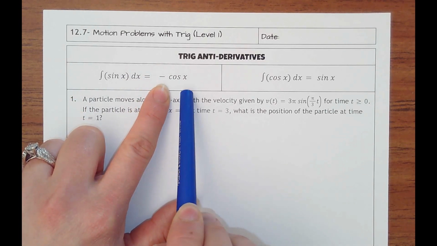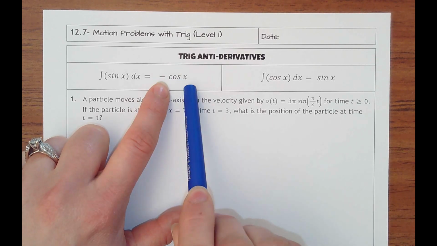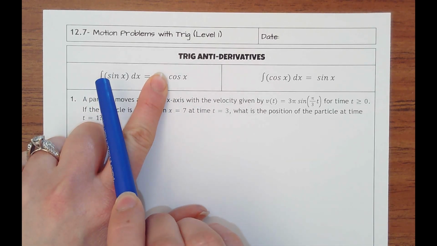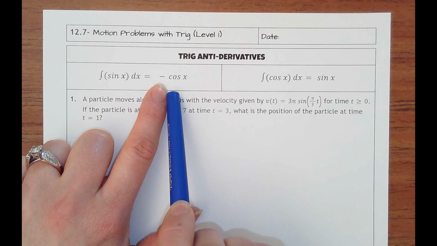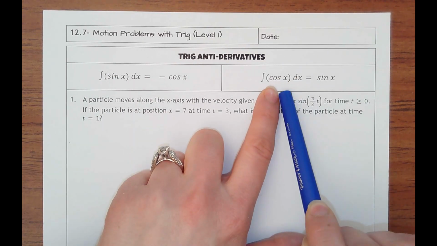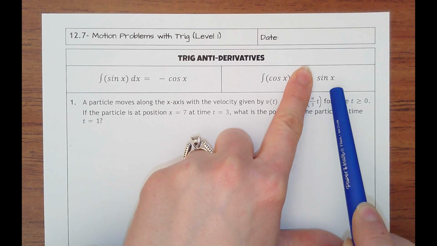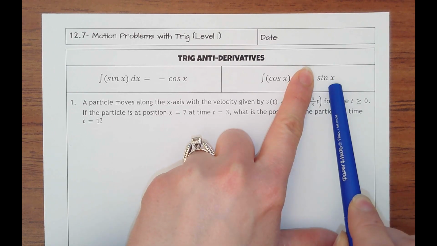So I almost every time have to ask myself, is the derivative of cosine sine? No, it's negative, so I have to tag on a negative. The antiderivative of cosine is simply sine, because if I were to take the derivative of sine, it is just a normal cosine.